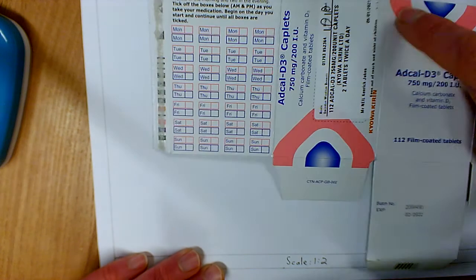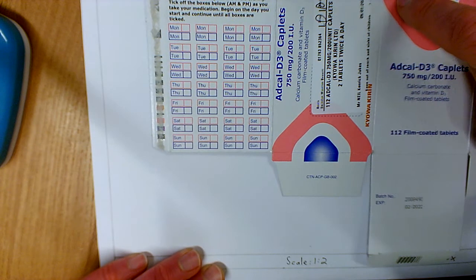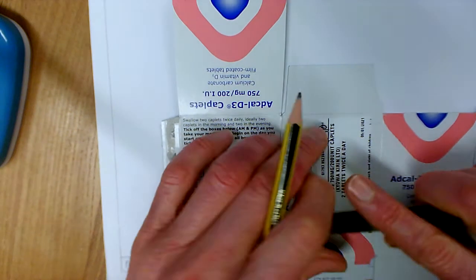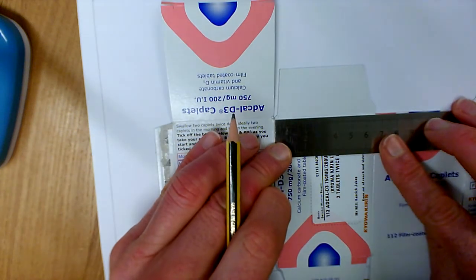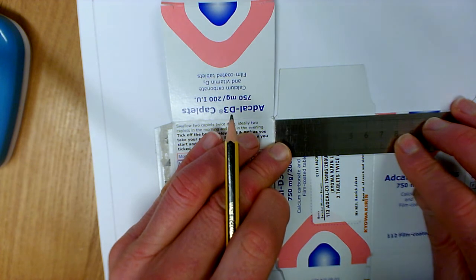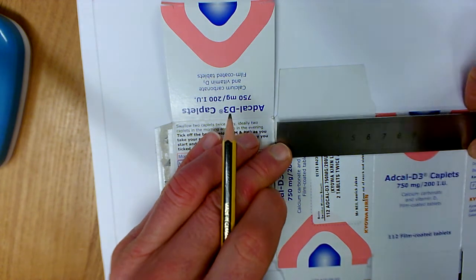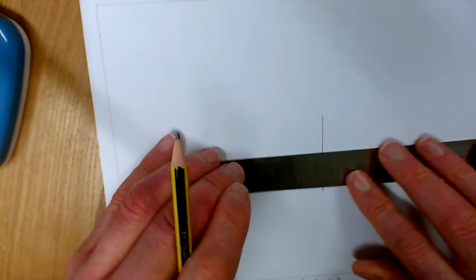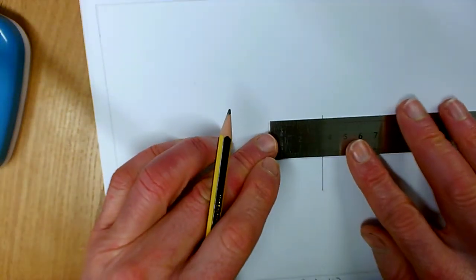I've just drawn. Next thing I'm going to measure is this distance here, and that distance is 70 millimeters. So again, 1 to 2 scale, 70 divided by 2 is 35 millimeters, or 3.5 centimeters.